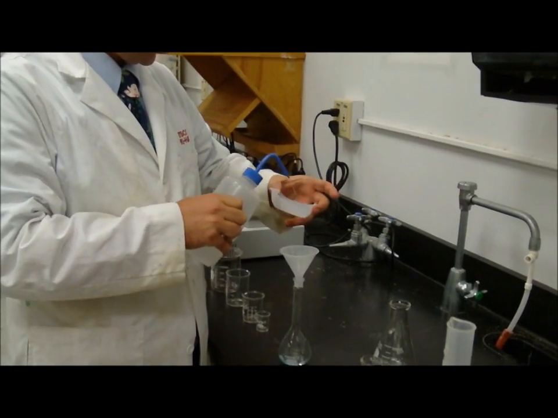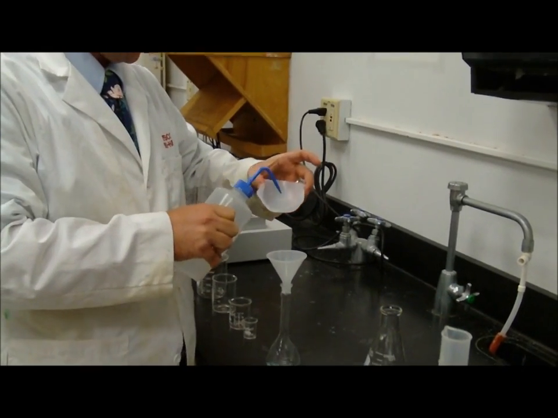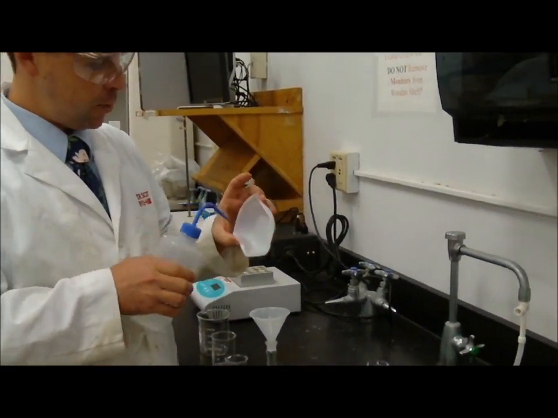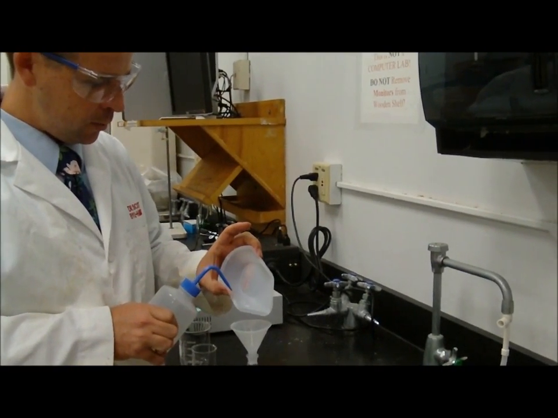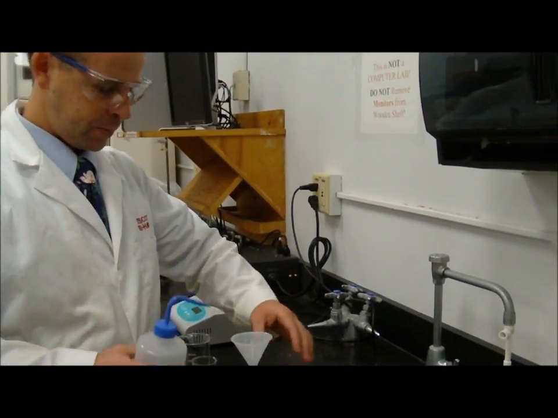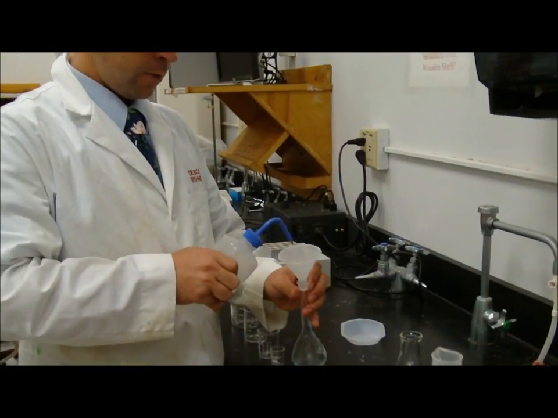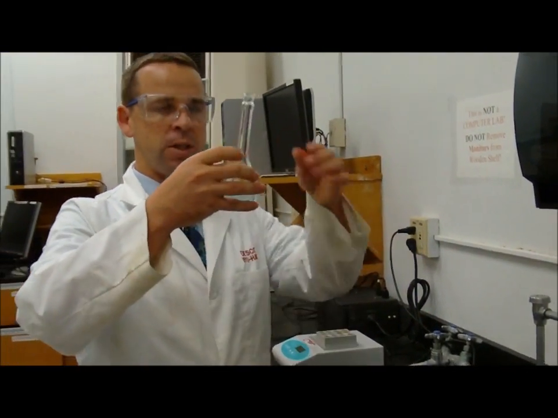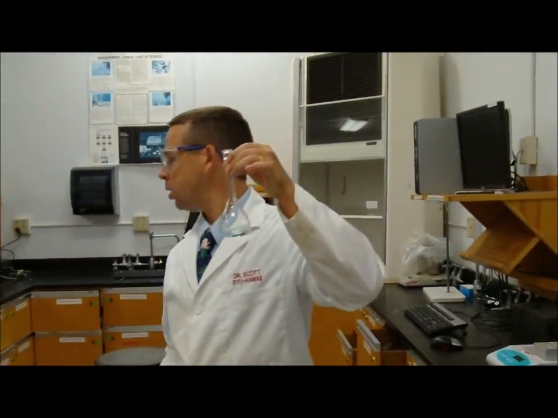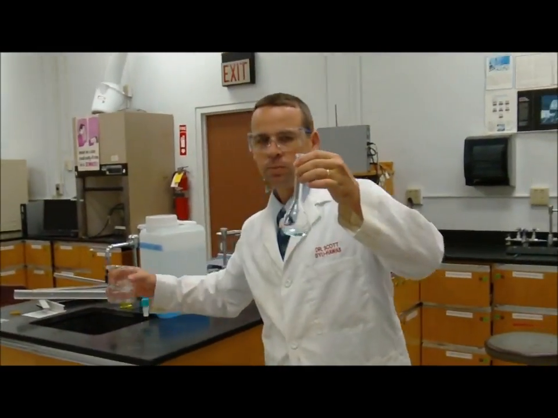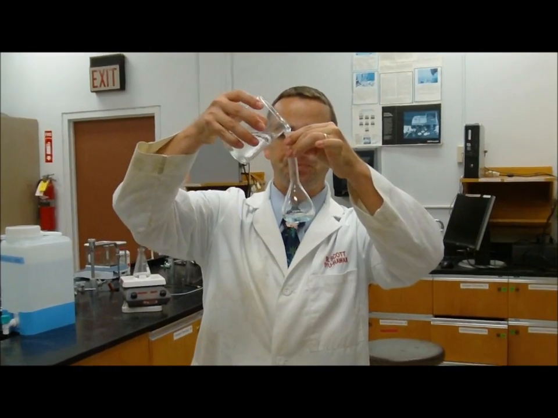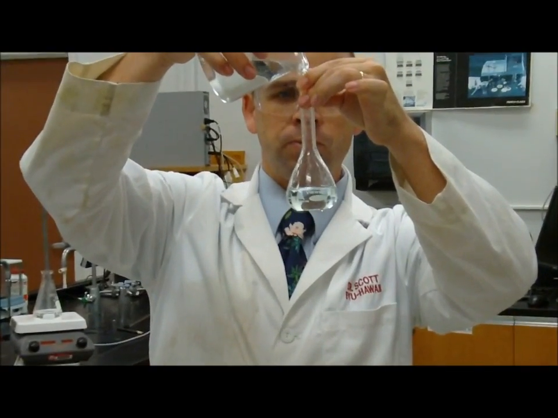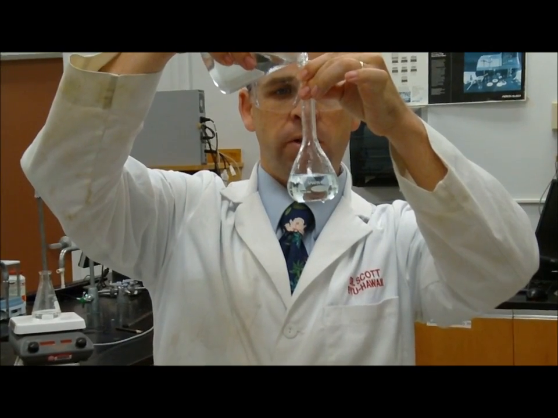I can also collect a lot of water in here to wash the sides. After I can verify that I've removed everything out of this tray and everything out of the funnel, then I can continue to fill this up to the mark with water, or my solvent.